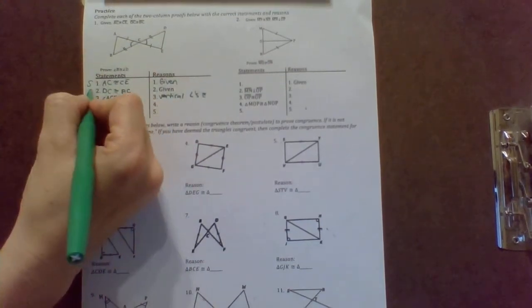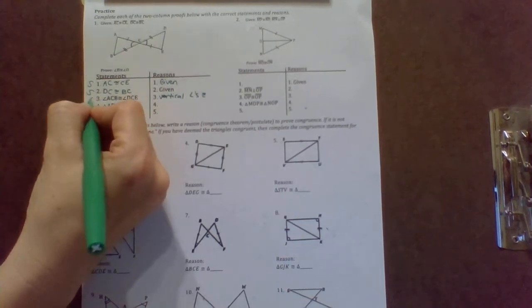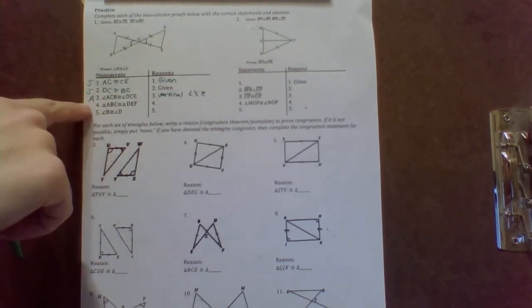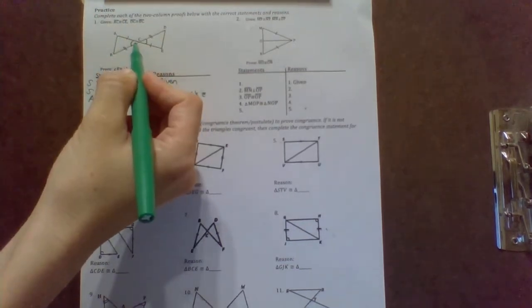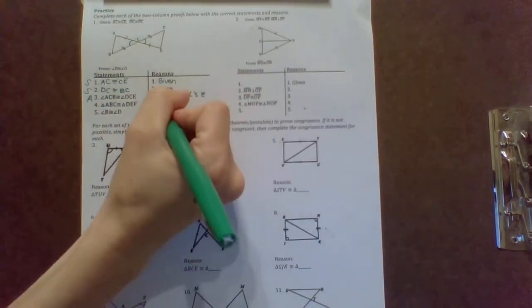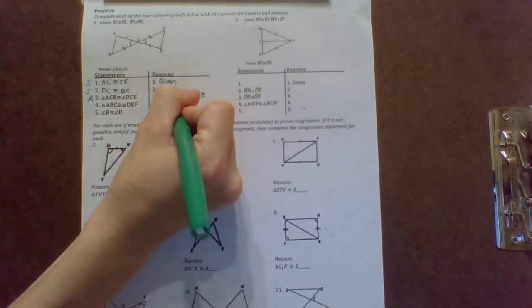The second one is a pair of congruent sides. And the third one's a pair of congruent angles. So you have two sides and an angle. Well, remember, there is no SSA or ASS. So the only option that we have here is SAS, with the angle that's in the middle. So these triangles are congruent by SAS.